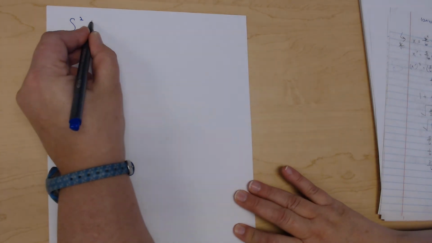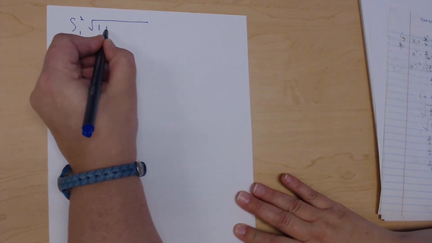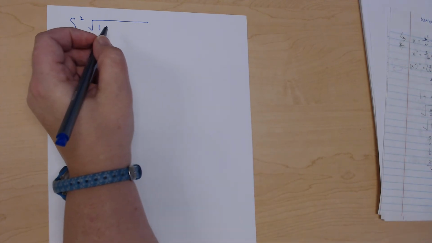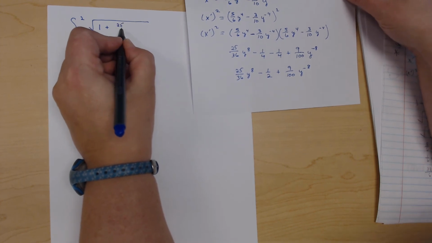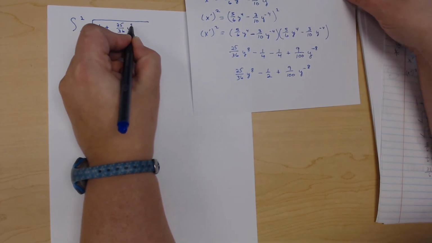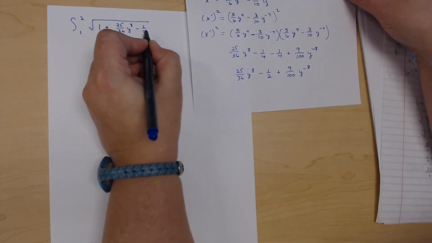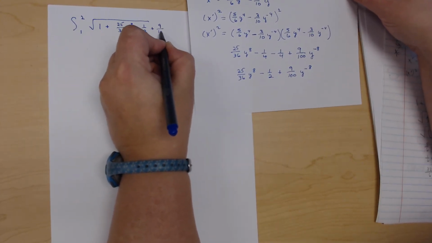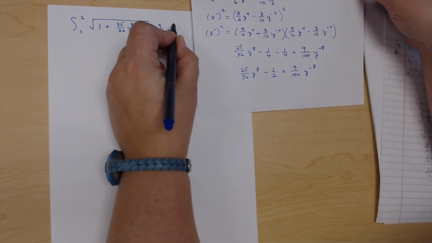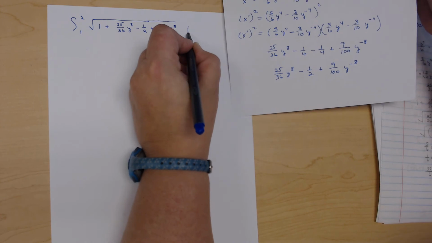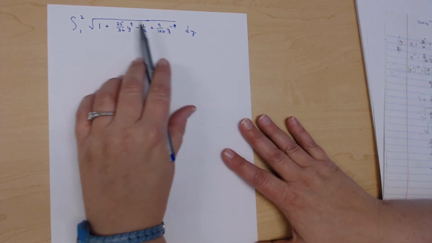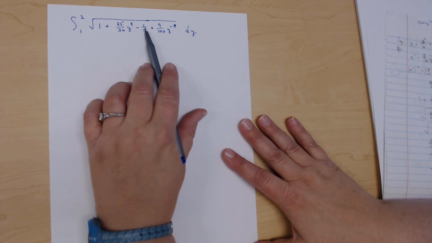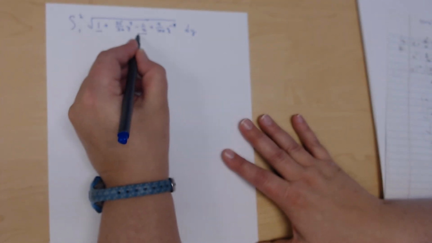We've got the square root of 1 plus, and now we put in this value that we just found, 25 over 36 y to the 8th minus 1/2 plus 9 over 100 y to the negative 8, dy. Okay, so now we actually have 4 terms. This makes a big difference: this 1 and this minus 1/2 go together, and so now we can make it positive 1/2.